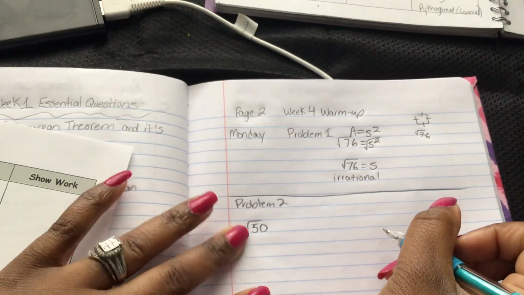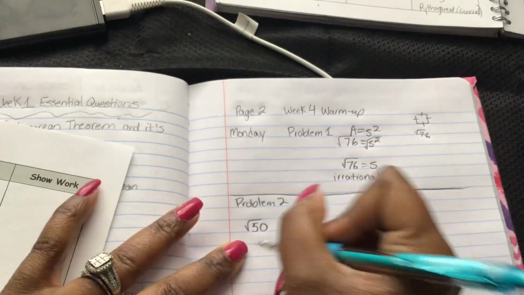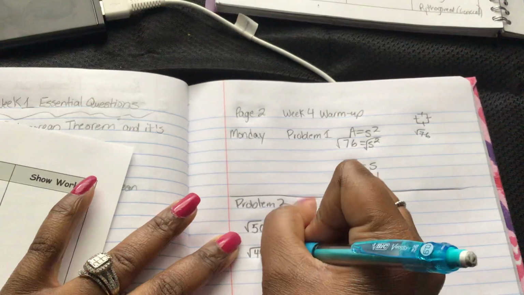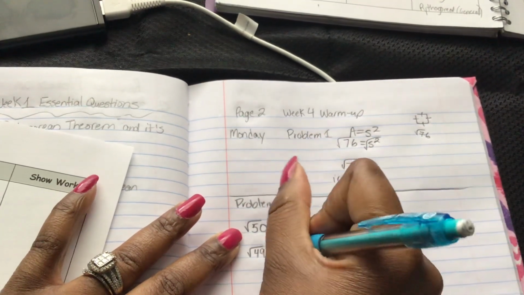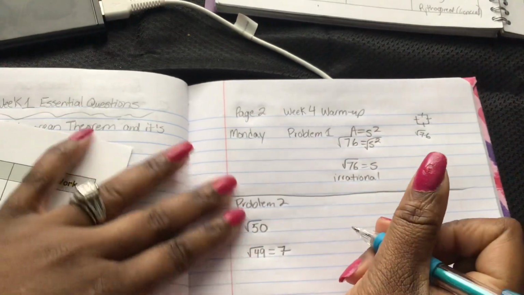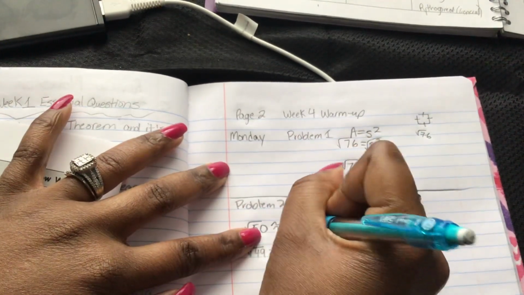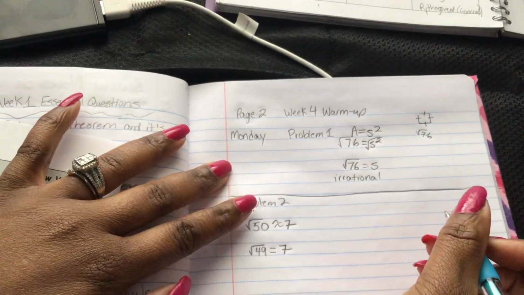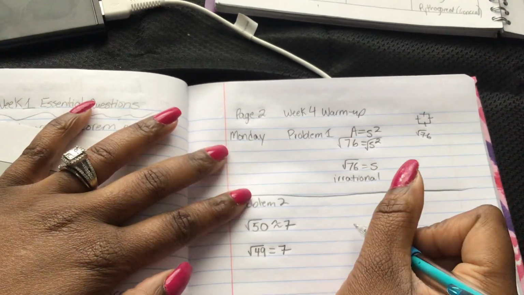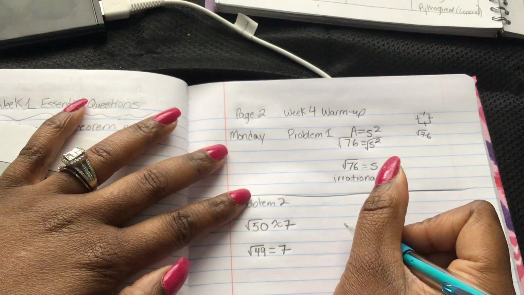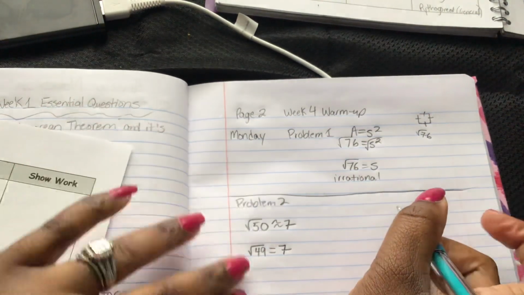We know that the closest perfect square is going to be the square root of 49. The square root of 49 is equal to 7. So this is about 7. But we need to find the decimal, okay? We need to estimate to the nearest hundredths place. That's 2 spaces behind the decimal.